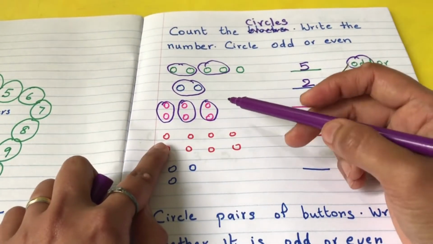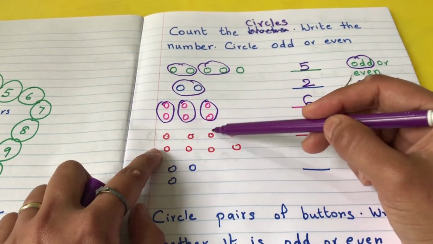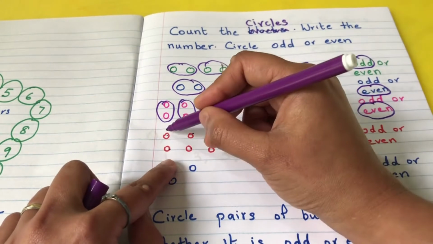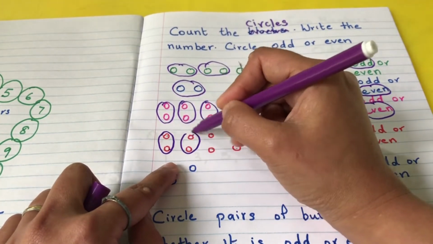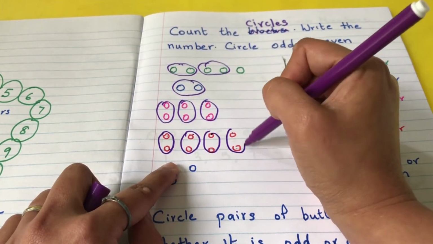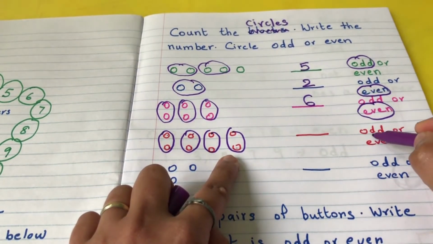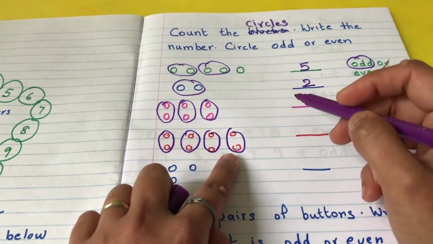Next, first count how many circles. 1, 2, 3, 4, 5, 6, 7, 8. Now let us pair it up. 1, 2, 3, 4. All the circles have a partner. So this is an even number and the number is 8.